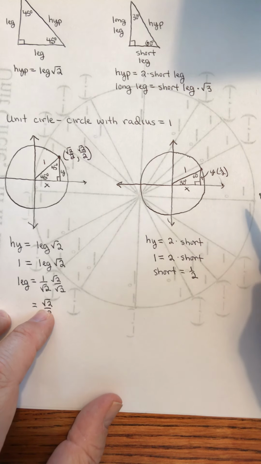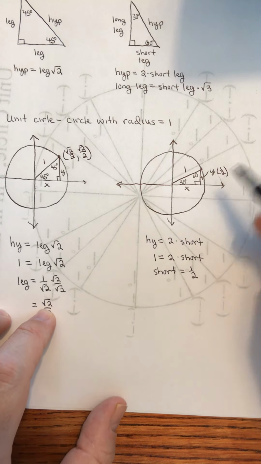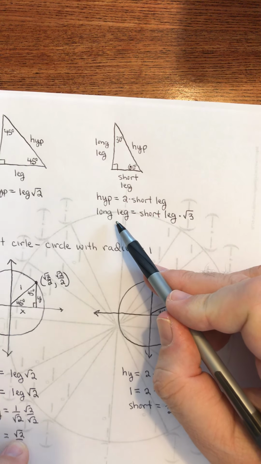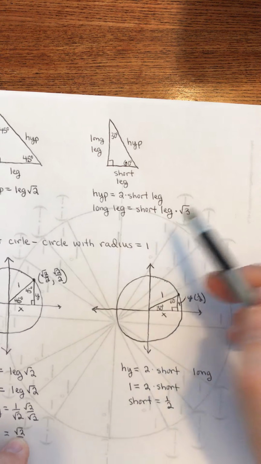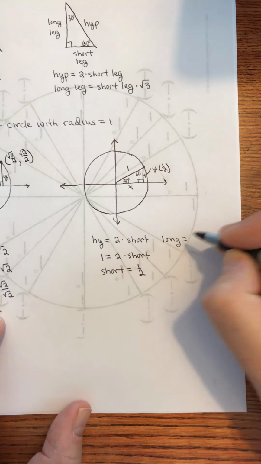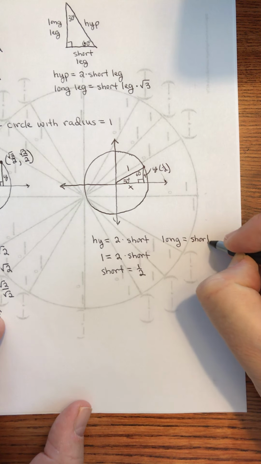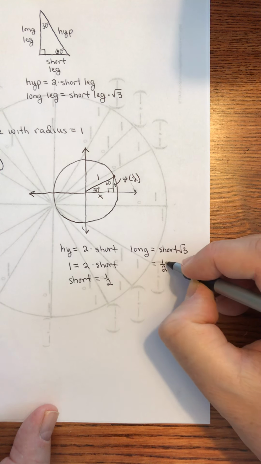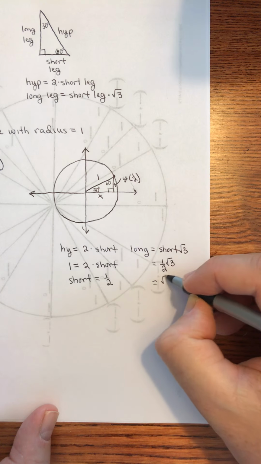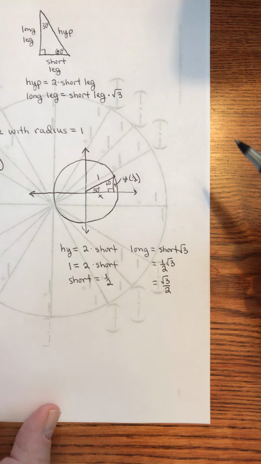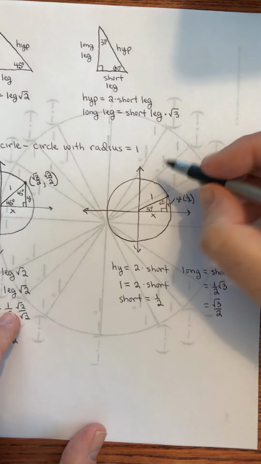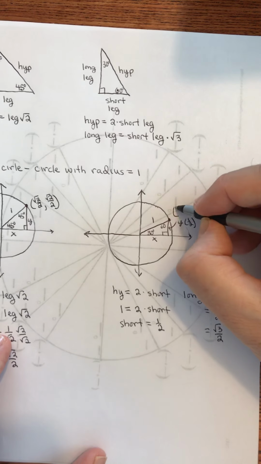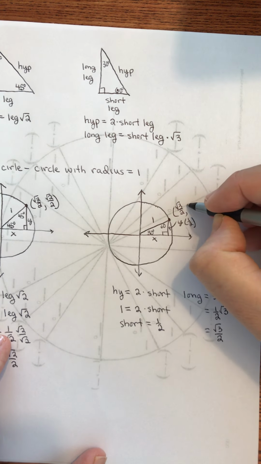Now what is the x value? The x value in this one, because it's across from the 60, represents the long leg, and if you look back at our definition here, our equation, the long leg is equal to the short leg times the square root of 3. So long equals short times the square root of 3. But I know that the short is 1/2 in the unit circle. I always like to write this as the square root of 3 over 2. And the long leg in this picture is the x. So this ordered pair right here is the x, square root of 3 over 2, and the y is 1/2.